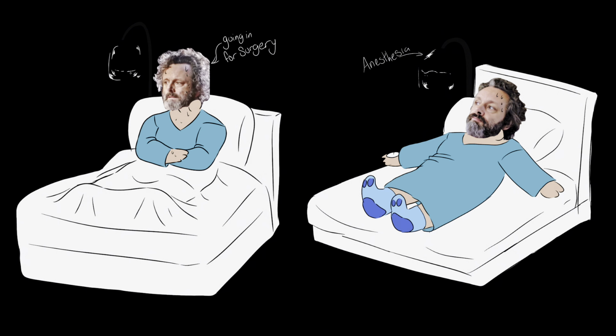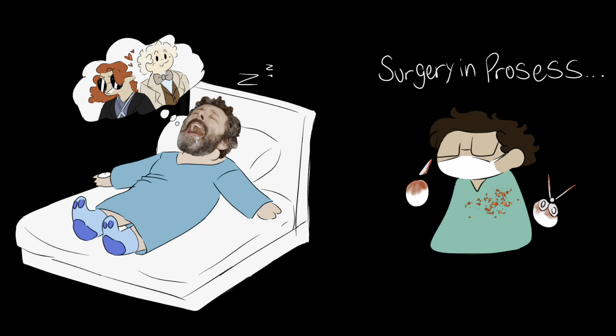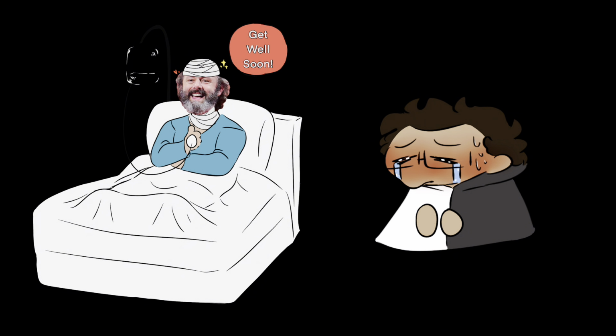It was Michael Sheen going to the hospital for surgery for some tumor in his neck. So we have him worried that he's going to be going for surgery, next him on anesthesia, then him passing out, and dreaming of Aziraphale Crowley, me, the surgeon, performing the surgery on him, and then him getting well soon.